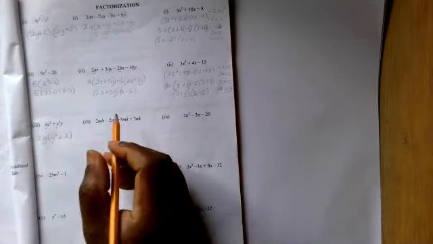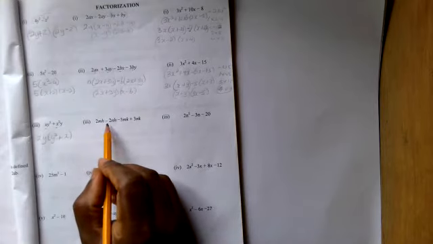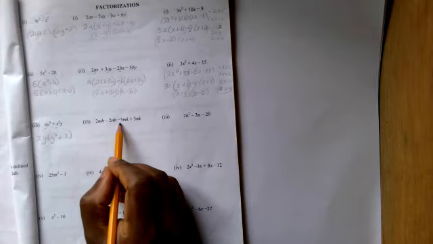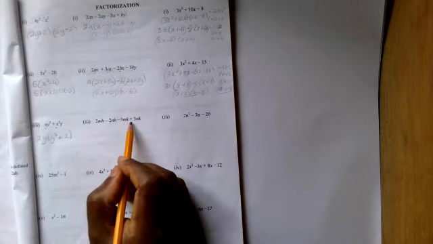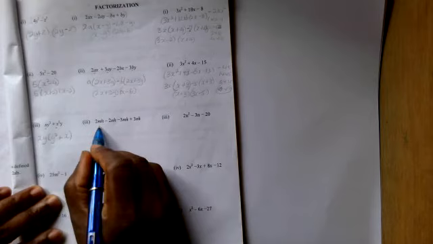Very nice question indeed. Alright, let's just look at this one. 2mh minus 2nh minus 3mk plus 3nk. You know what, I'm gonna use the pen. I'm not sure if you guys see it. Print now, alright.